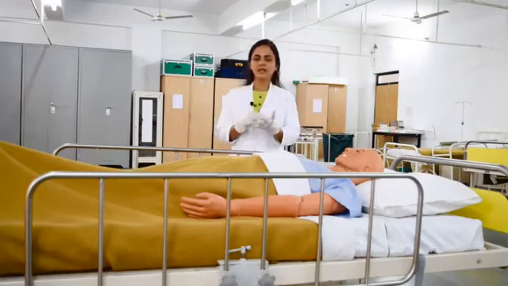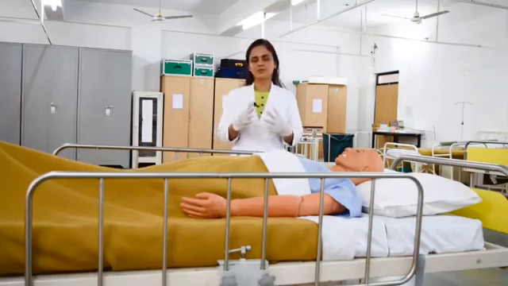Wear the mask, then do hand wash and wear the gloves to prevent us from infection.